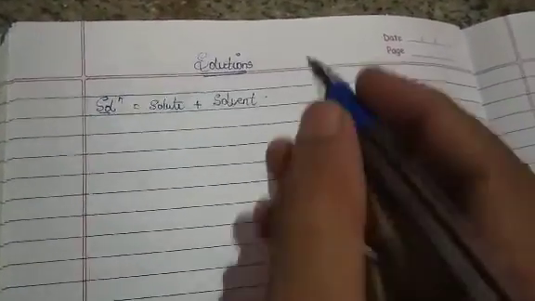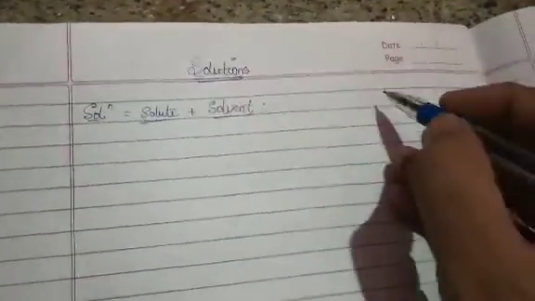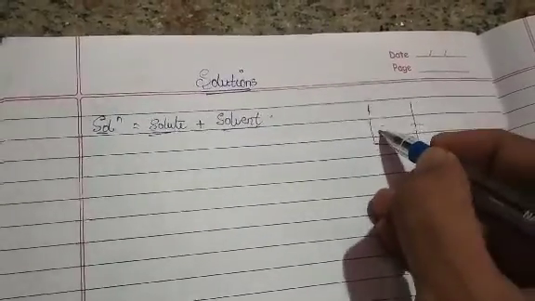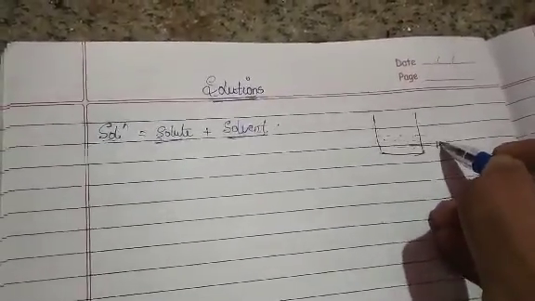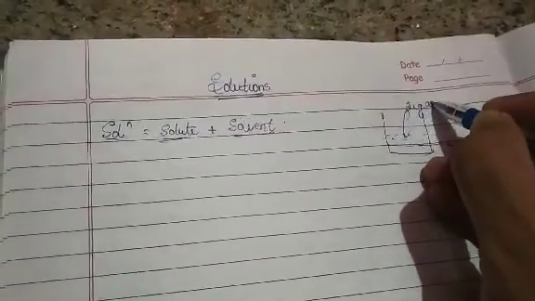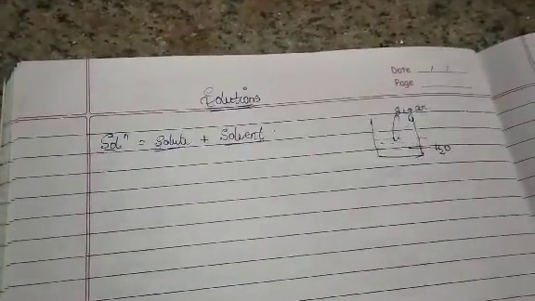Now we are going to see what we mean by this solute and what we mean by this solvent. Consider this one as a container. To this one, if I add some water, and from an external source I add sugar, of course now you can say that here sugar constitutes your solute and water is your solvent. Then how can you define your solute and the solvent?